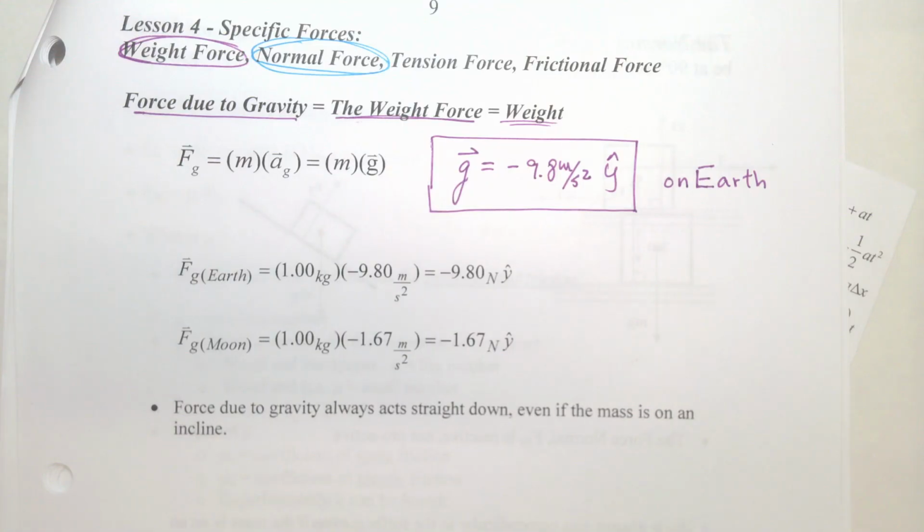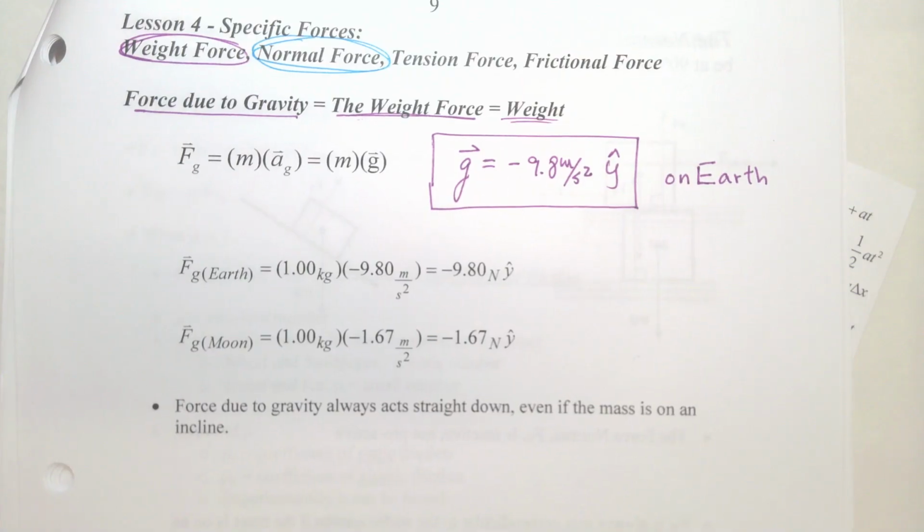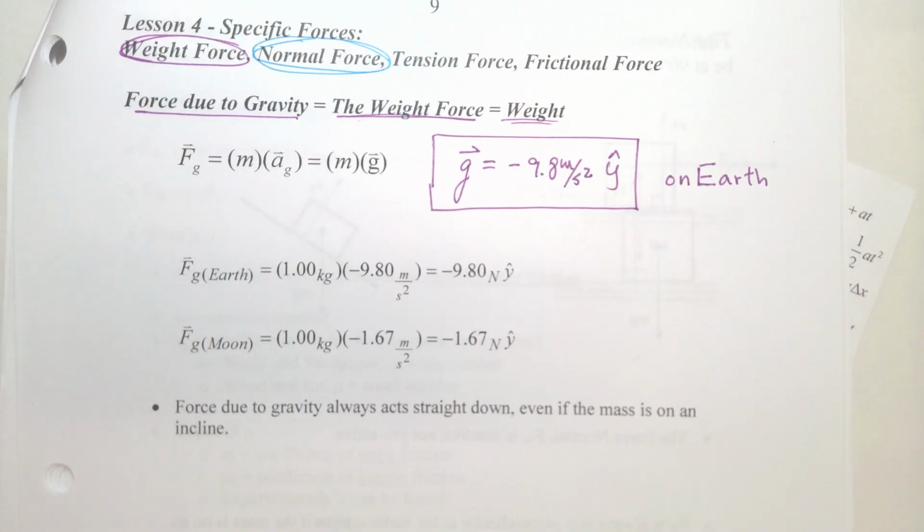But on the moon, let's say, it's not as massive as the Earth. And on the moon, the acceleration due to gravity on the surface of the moon is negative 1.67 meters per second squared y hat. All right? On Mars, it's like 3 something, right? Jupiter is like 10 something, almost 11, so it's all different depending on where you are. Okay?